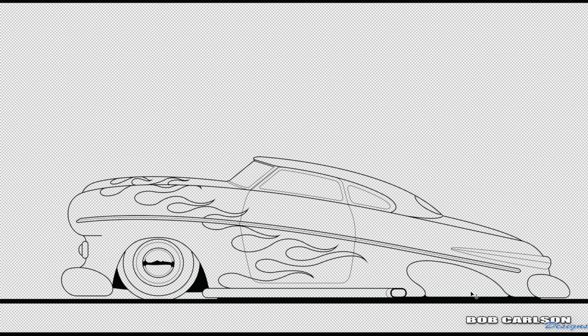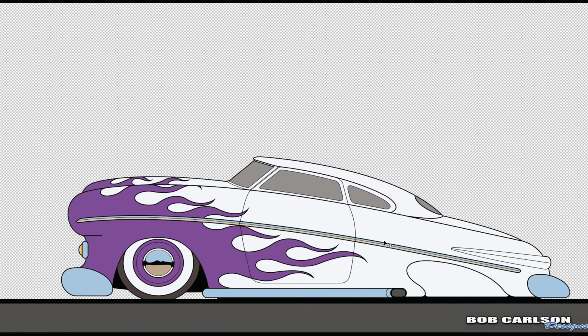Okay, we have our line work here in Photoshop. Let's go ahead and make 2 copies of this line work over on the right that we can do our shading on later. Okay, on that first layer, that bottom one, we're going to go ahead and drop in all of our base colors. So here's the base colors for our little cartoon cruiser.